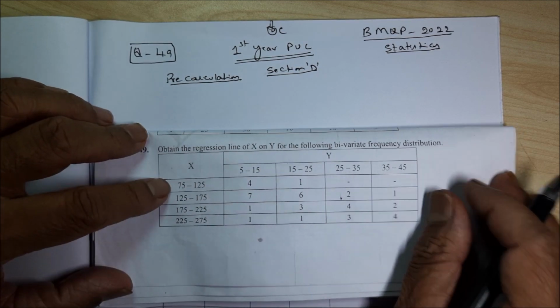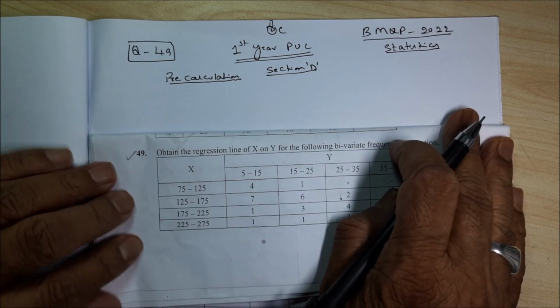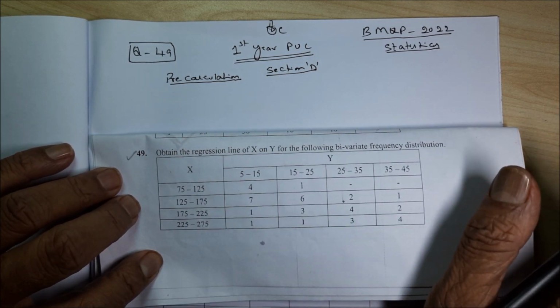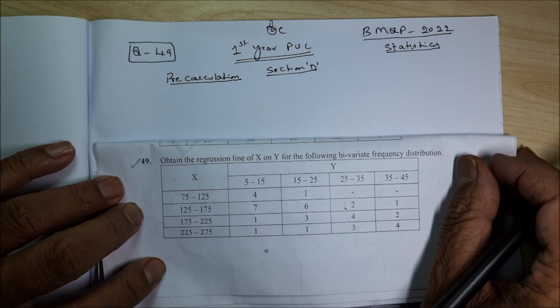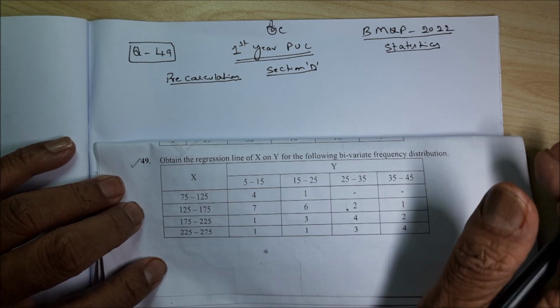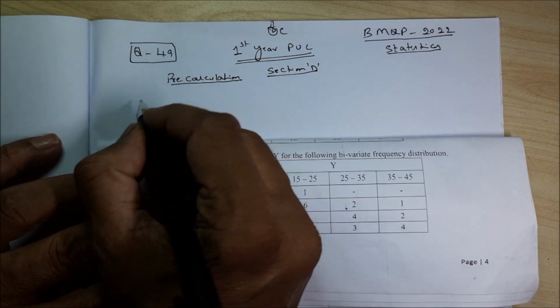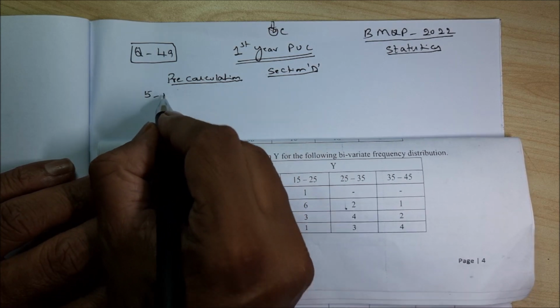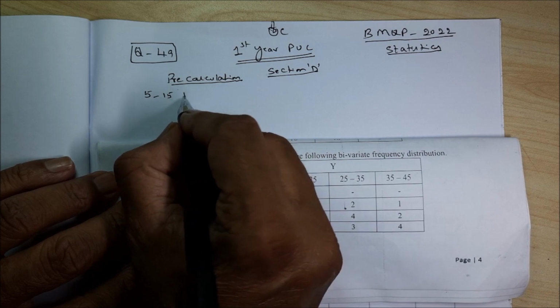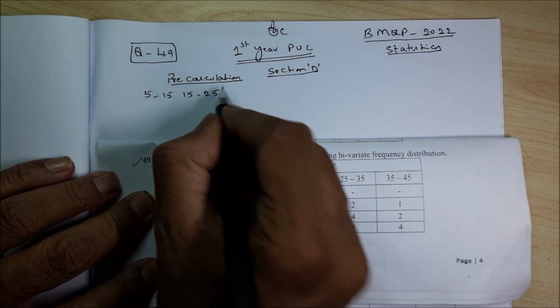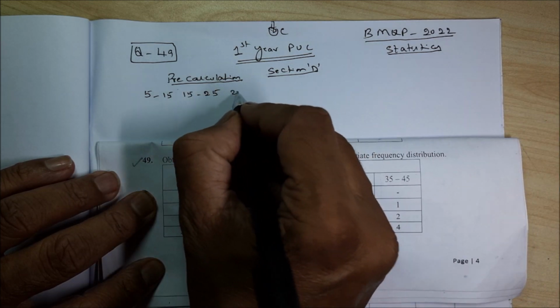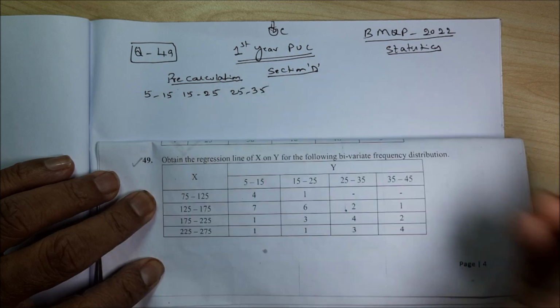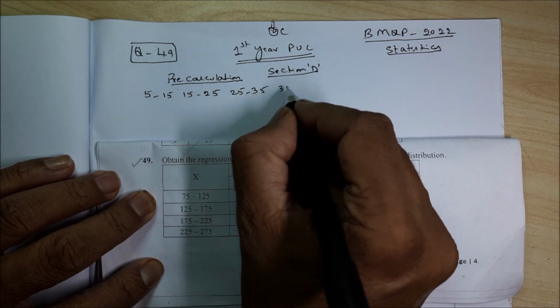So here, before we work out the table, I will show you one important concept. That means you should not get confused. It is very easy. So you write 5 to 15. I have written the pre-calculation. 5 to 15, 15 to 25, 25 to 35, 35 to 45.